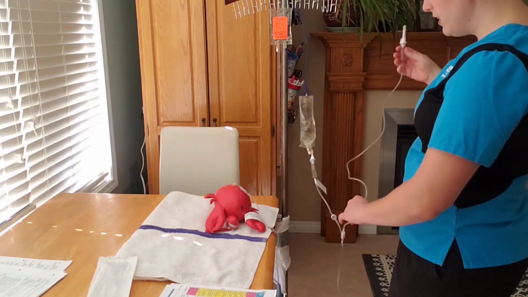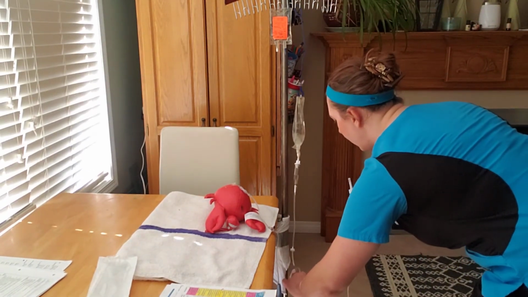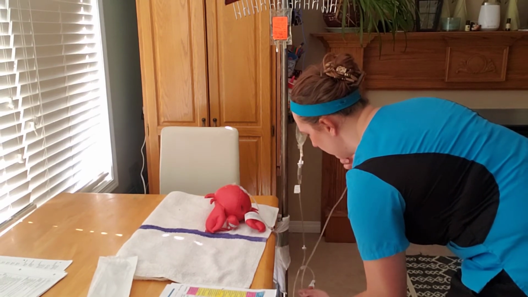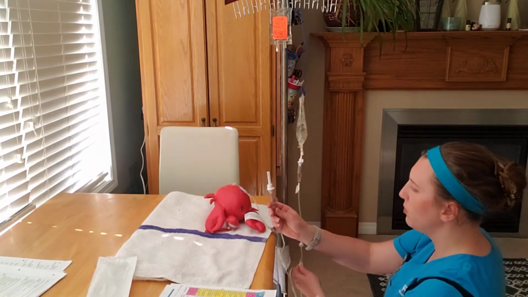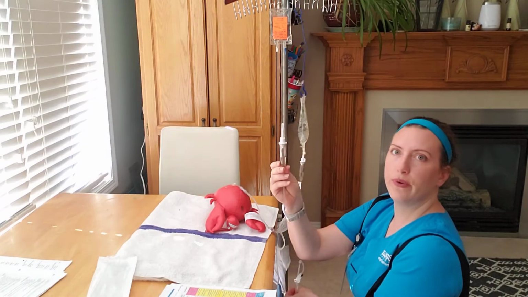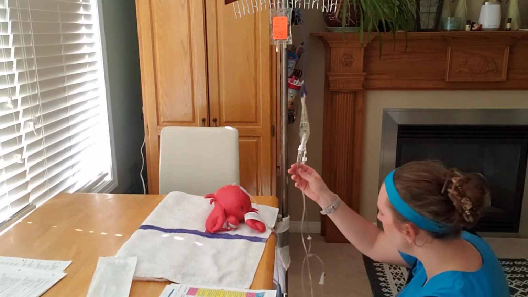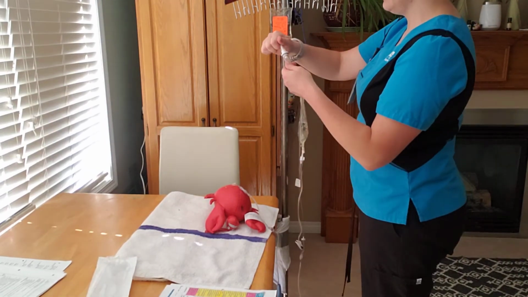So what I'm going to do is I'm actually going to back prime the line by holding it lower than the bag and opening this. I'm going to keep this over here, and what I'm looking for is my drip chamber to fill between 1/4 and 3/4, and that's where it's at now. It's at just over 1/4 full. So now that it's primed, I'm going to avoid touching anything after.